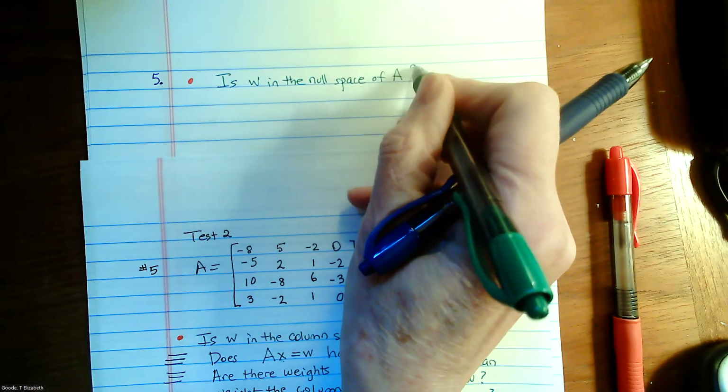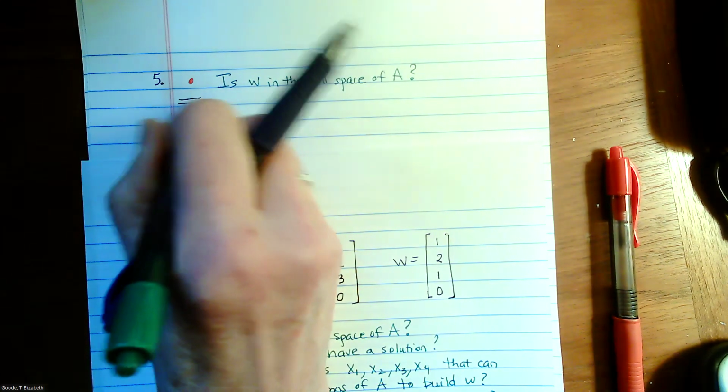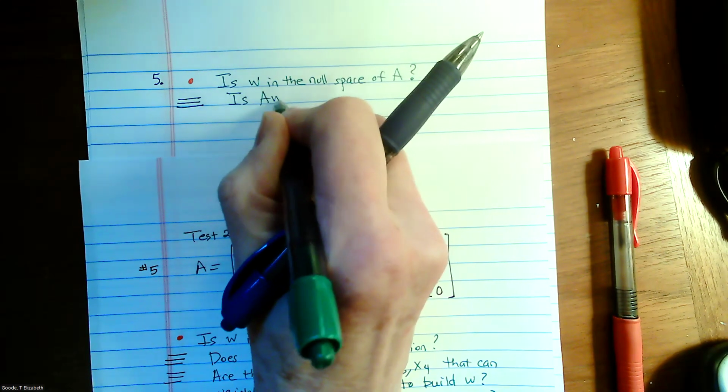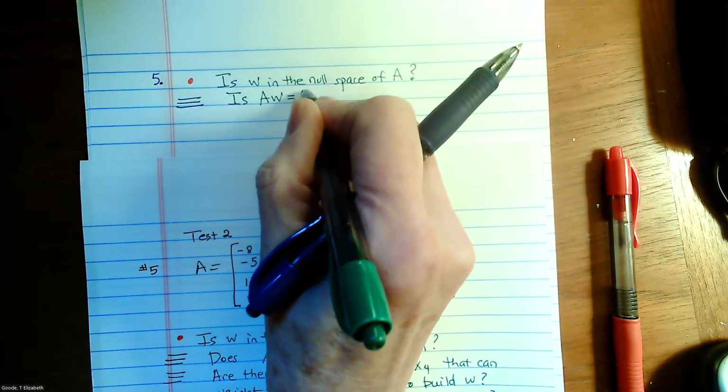But that question is the same as asking, is AW equal to the 0 vector?